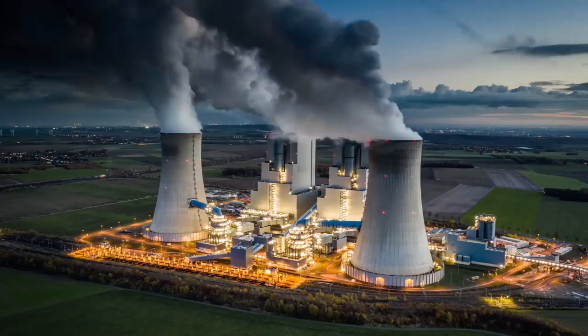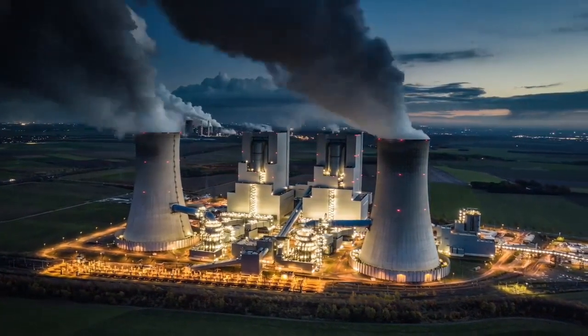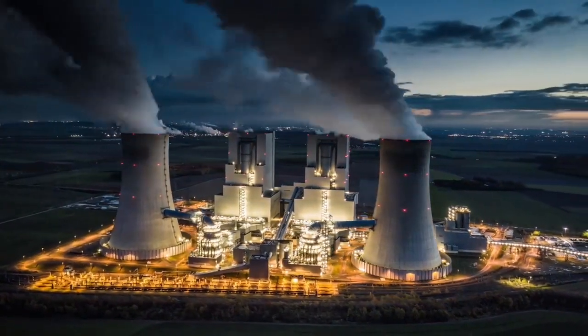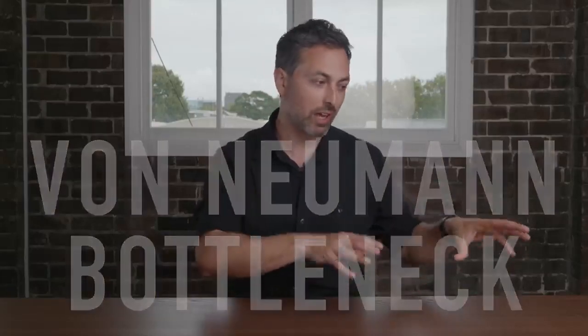And this is a problem for several reasons. One is energy consumption. Training a neural network requires an amount of electricity similar to the yearly consumption of 3 households. Another issue is the so-called von Neumann bottleneck. Virtually every modern digital computer stores data in memory and then accesses it as needed over a bus.